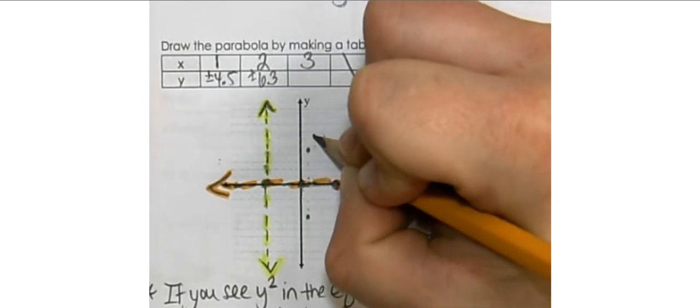So I'm going to go over 2 and count up. Here's 5, 6, and 6.3 is just a little bit more. So here's 5, 6, and just a little bit more. Once again, this is just going to be an approximation.